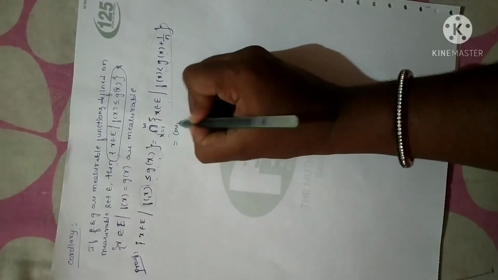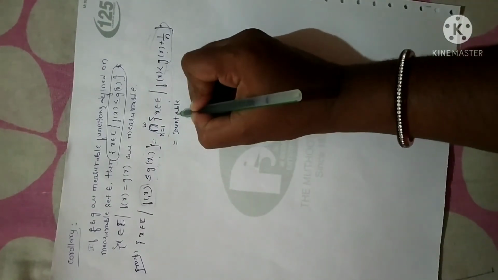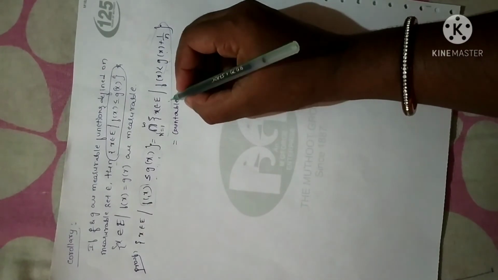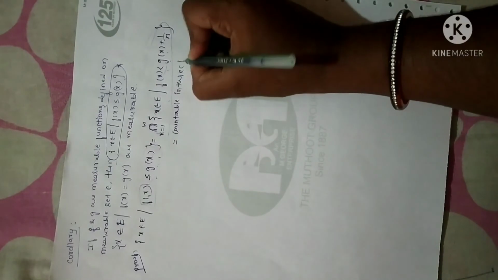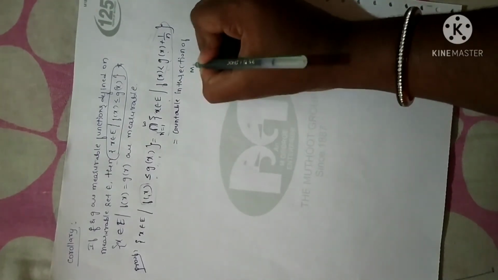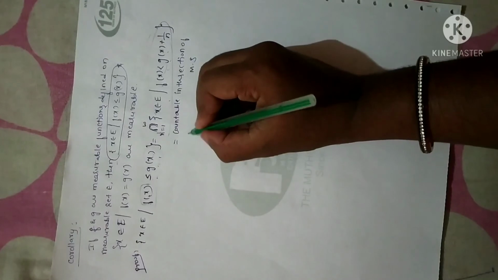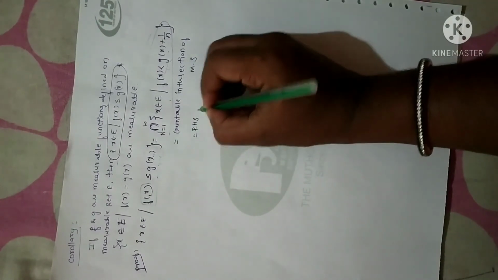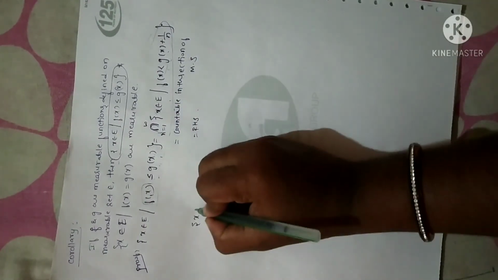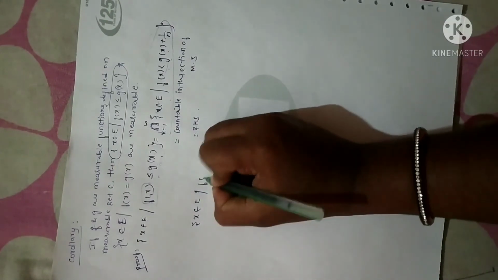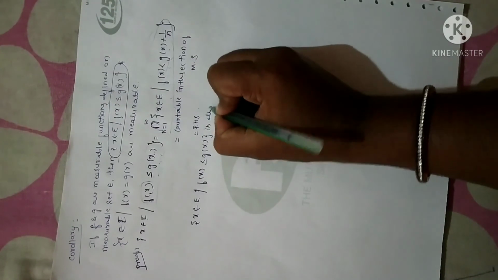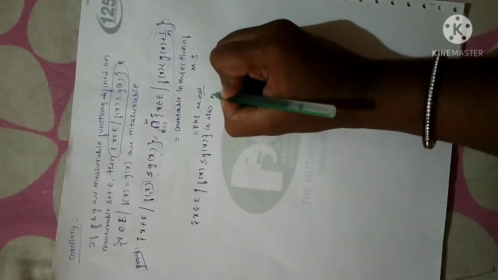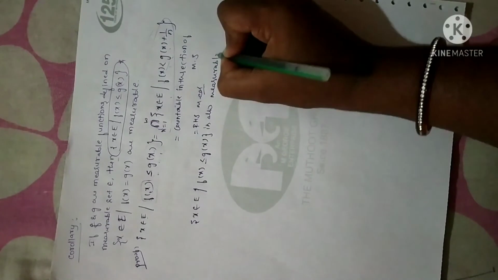Now, you can note that the RHS is expressed as a countable intersection. If you understand the previous theorem very well, then only you can understand this. Please go through all the videos, you will understand. Fine. So it is a countable intersection of measurable sets. So a countable intersection of measurable sets is again measurable. So I can say the RHS is measurable. If the RHS is measurable, clearly the LHS is also measurable. That is, the set of x belongs to E, f of x less than or equal to g of x, is also measurable. Clear?